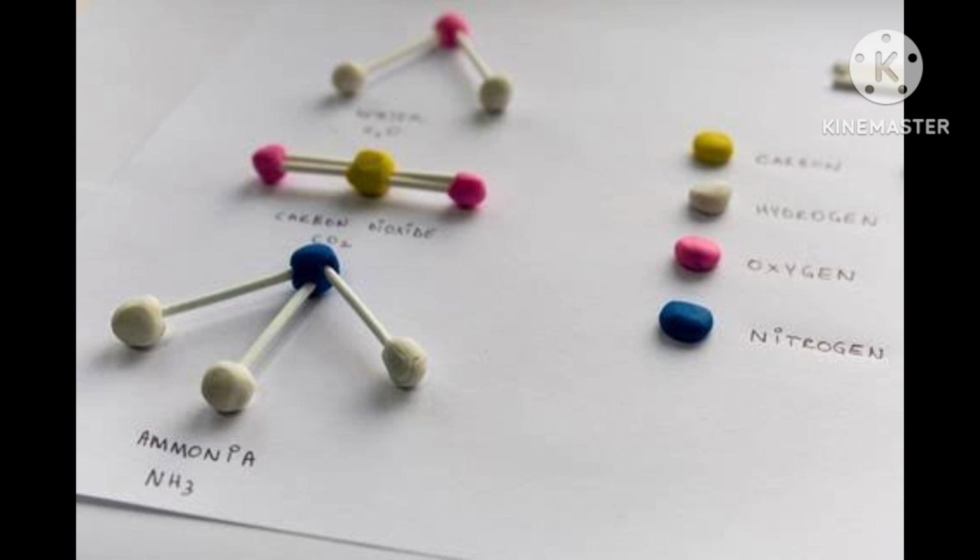First, a large number of organic compounds are there. Then how will you separate them? How will you classify them? On the basis of their structure it is classified.